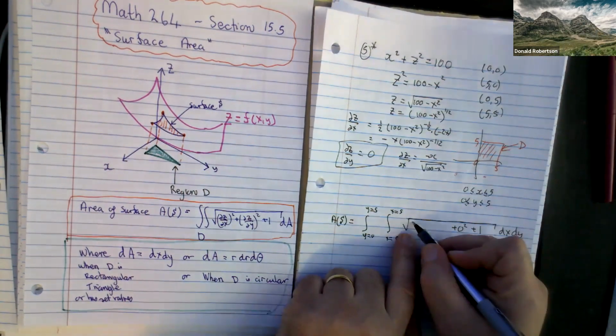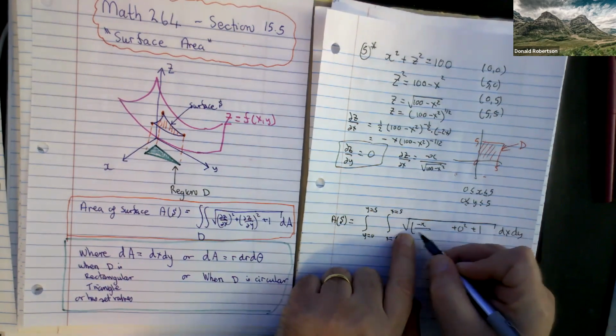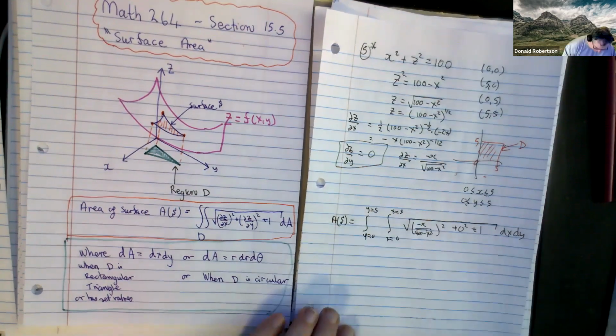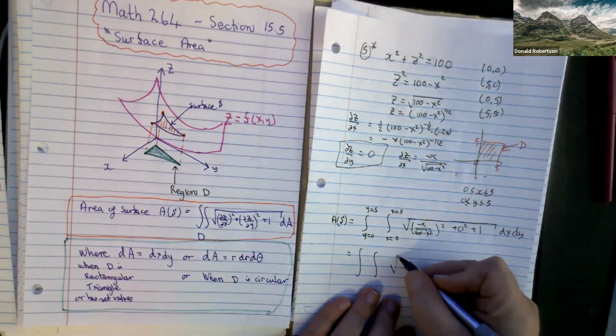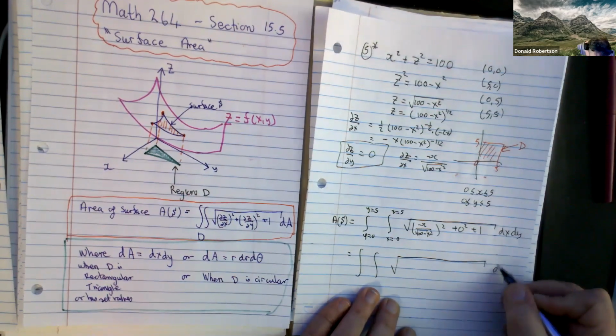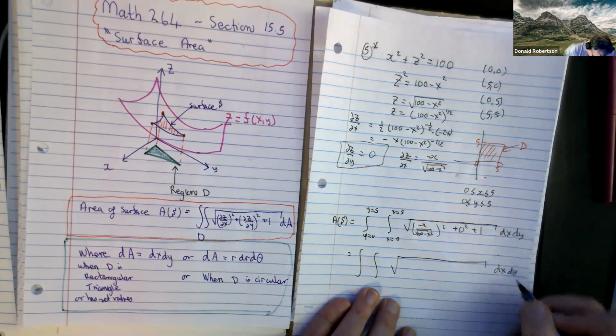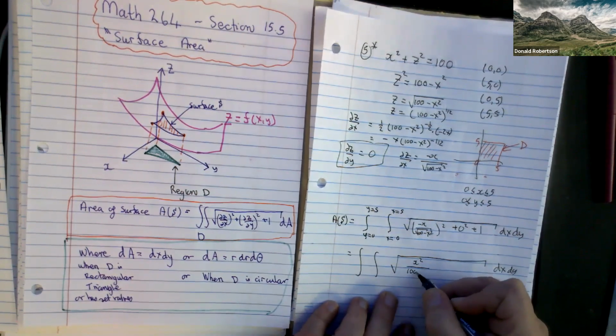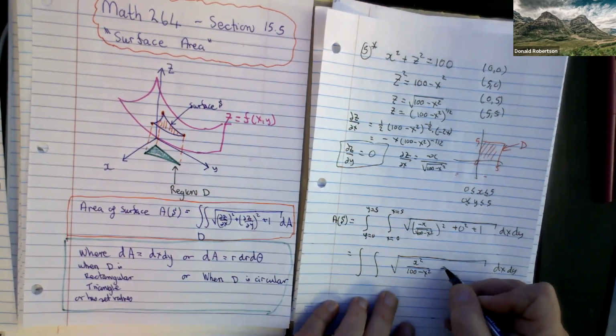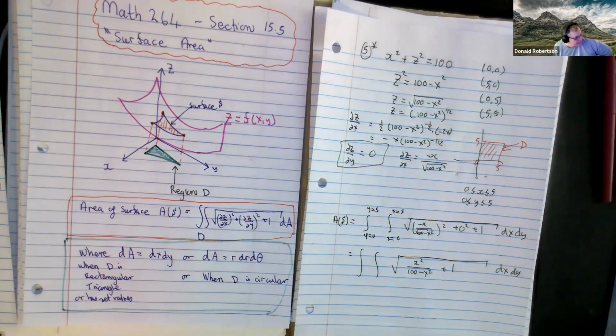Okay, so in here, this gets squared. I won't write all the limits because I want to focus on this a little bit more. I didn't realize it was going to be quite as ugly. That is x squared over 100 take away x squared plus 1. Are we good?